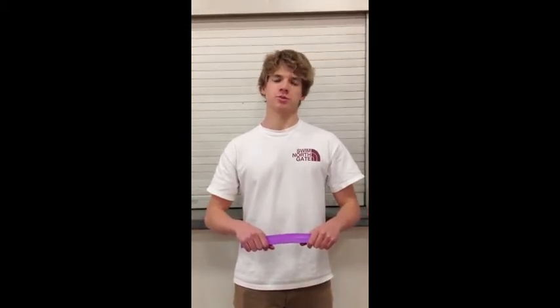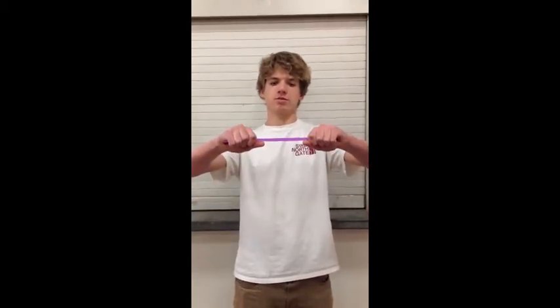The first force, tension, is when the members of the particular object are stretched or pulled apart, resulting in the member elongating. The second force, compression, is when the members of the object are pushed together, causing the object to shorten.